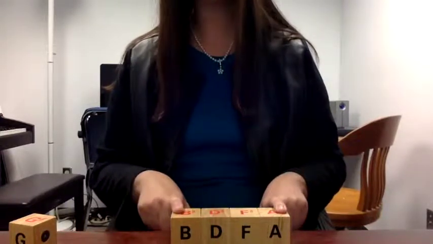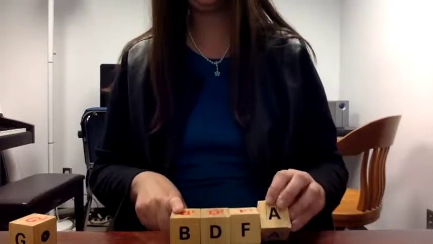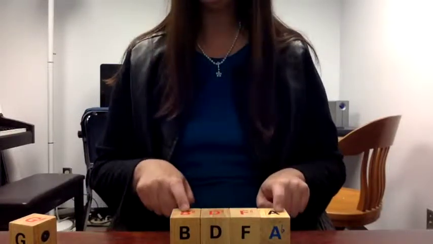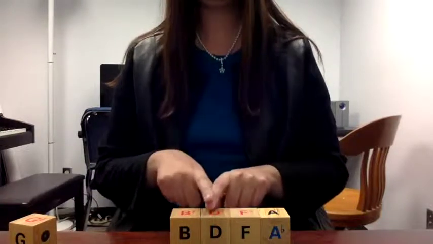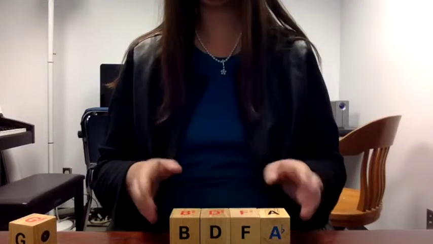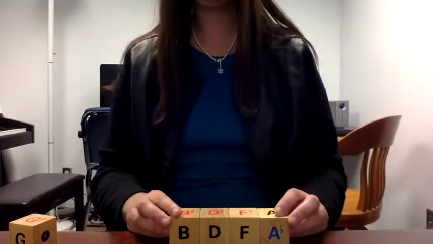If we want a fully diminished 7th, we would do it, whoops, sorry, wrong way, flat. So now this is a diminished triad and a diminished 7th. This is the fully diminished version. Okay, let's go look at it on the piano now.